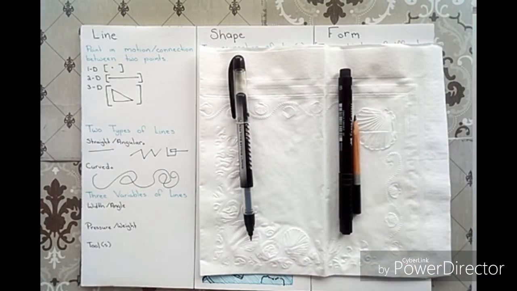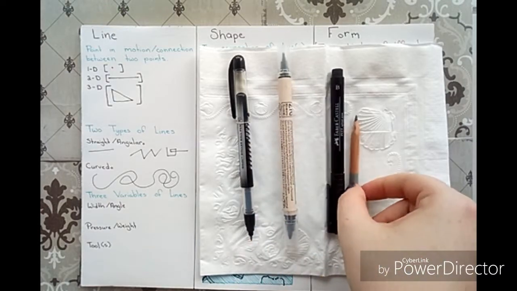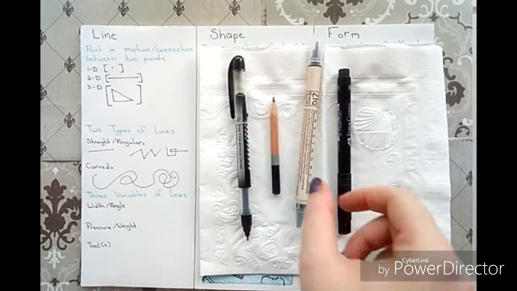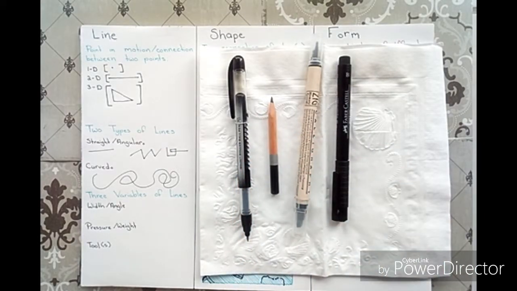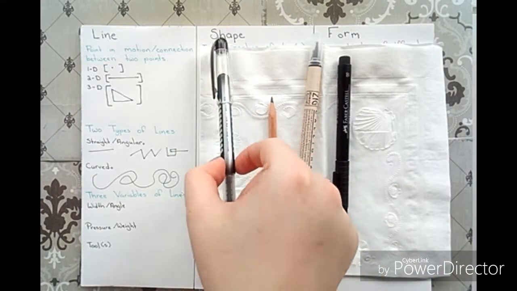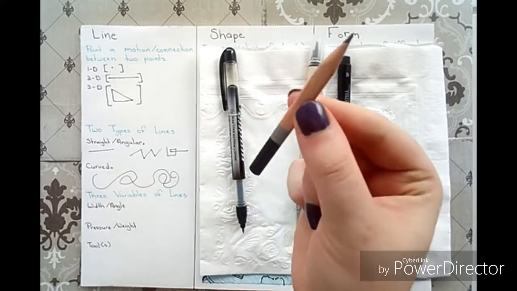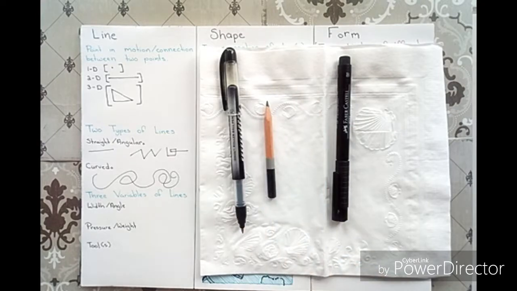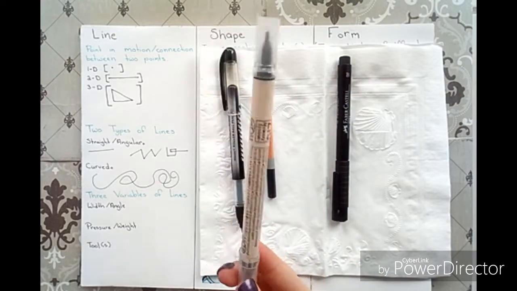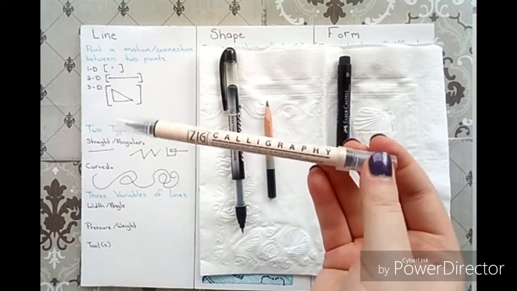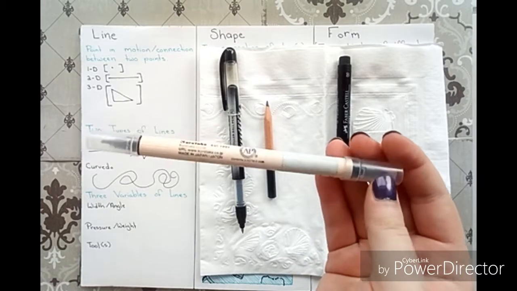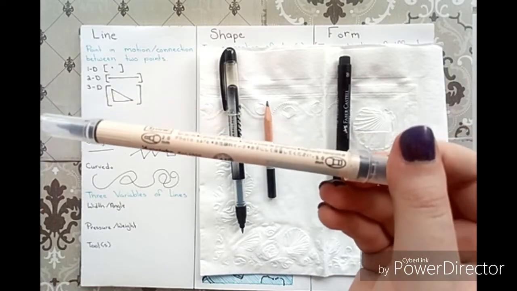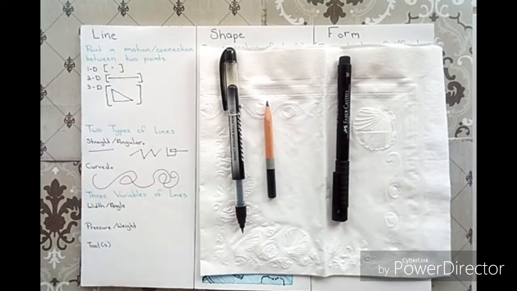There's 3 variables to lines. First of all, I'm going to go with the last written down one, tools. Tools affect how your line works. You may be wondering why. Here we have a regular pen. We have a 2B pencil, sharp the heck out of it. It's kind of dull, but that's fine. We have a calligraphy pen that has 2 ends to it. The Zig calligraphy pen with 2 millimeters on one side and 5 millimeters on the other side.